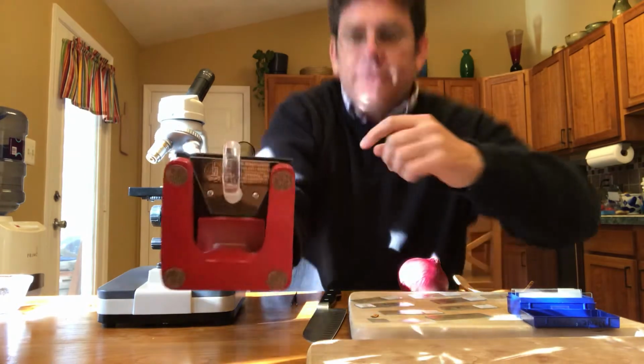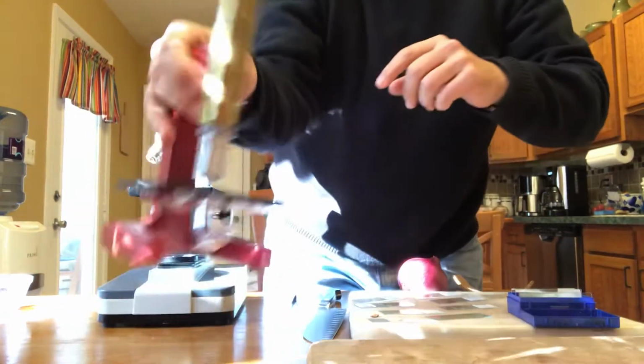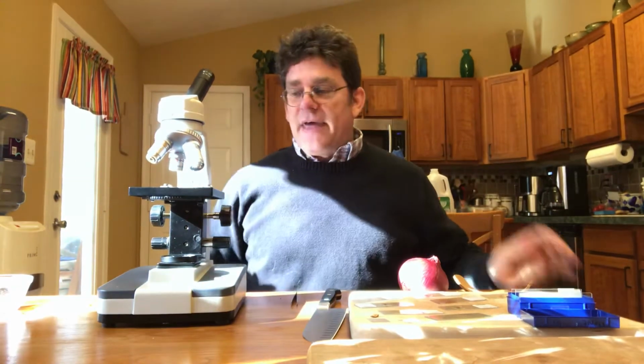And you can kind of see this one works by just this tube here collects the light, so the light shines up through the slide that way. Let me move this one aside. This is nice because it's portable. You don't have to plug it in, so you can take it outside and look at things. That's really the benefit of that one.